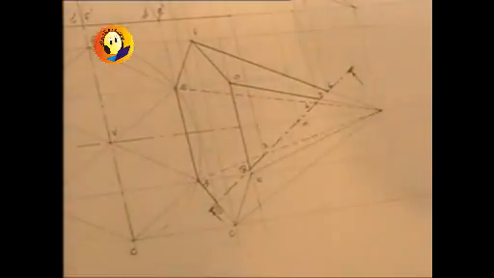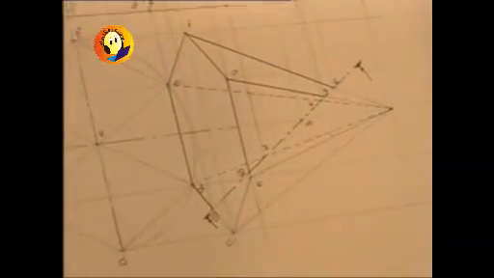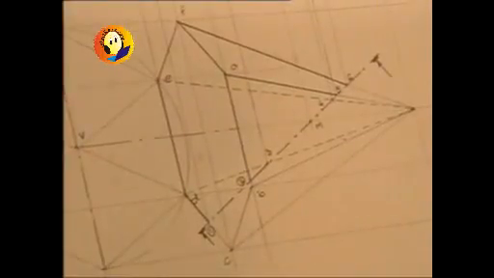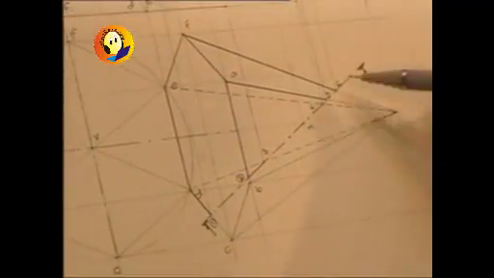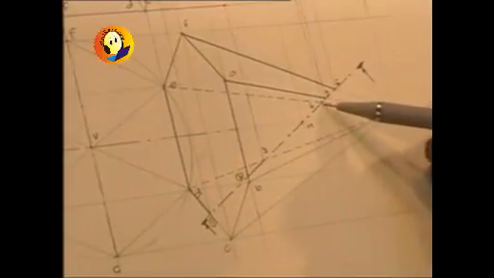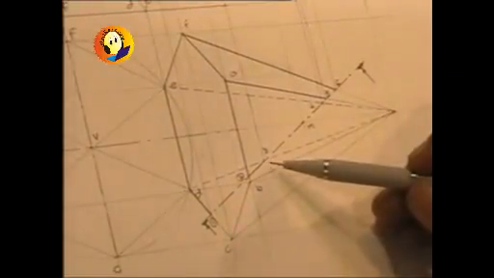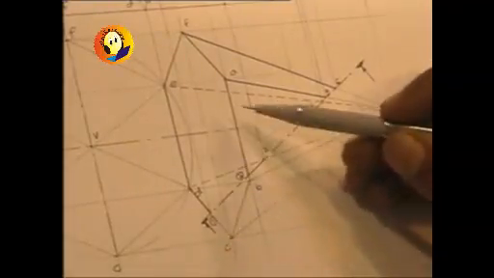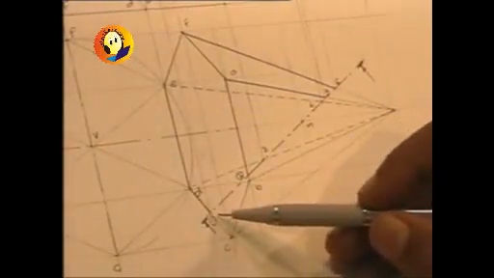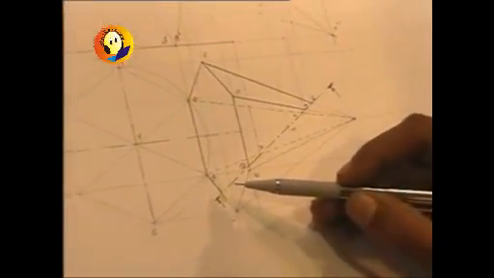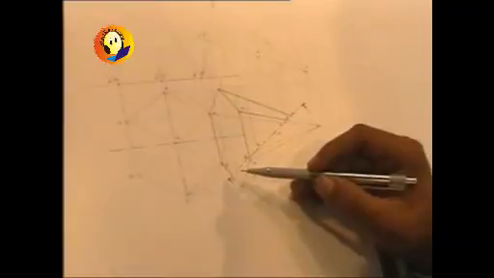Point number 6 is lying on FV. Point number 5 lies on AV. Point 4 on EV. Point 3 on DV. Point 2 on AB and point 1 on CD. And now these points are to be marked on the front view.